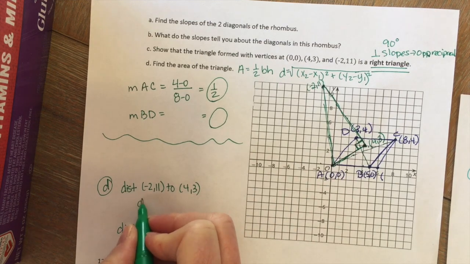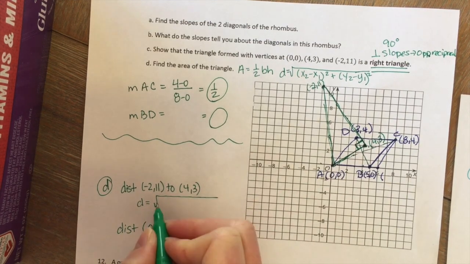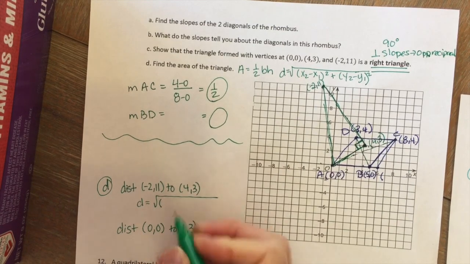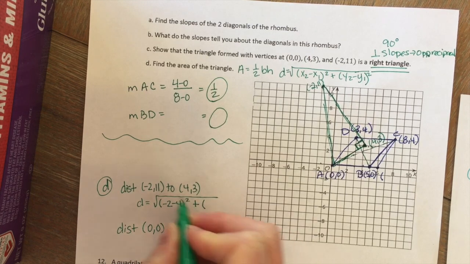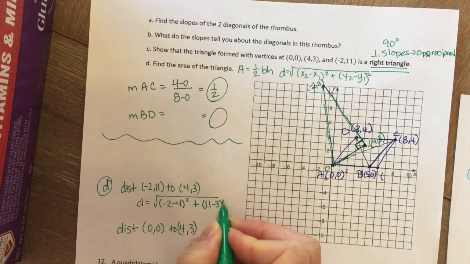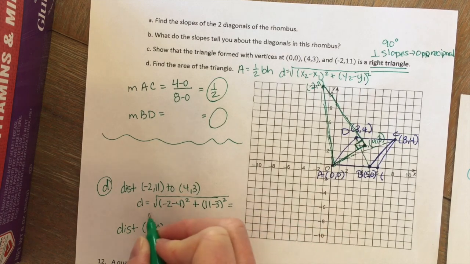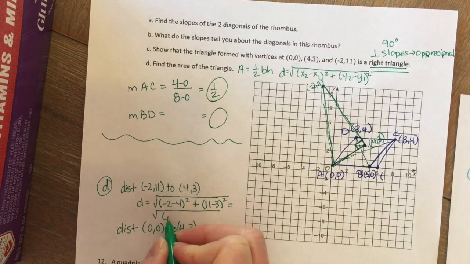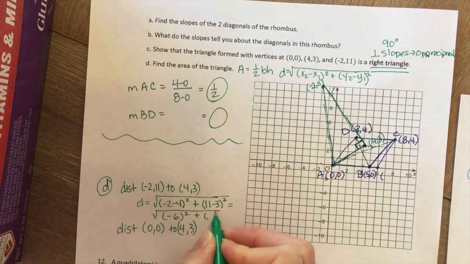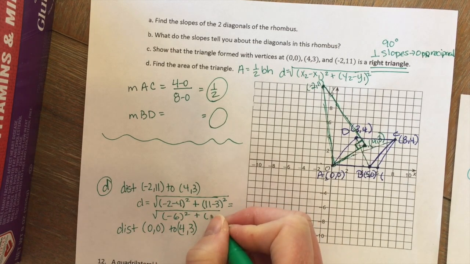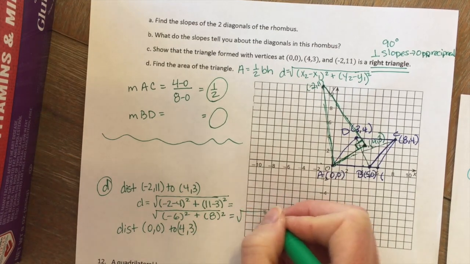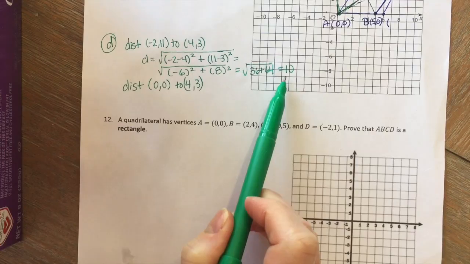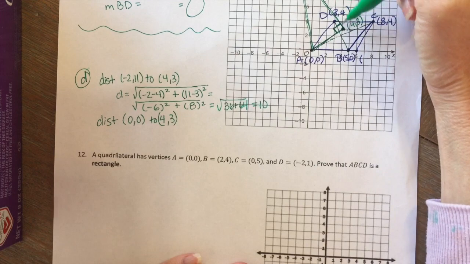So just a reminder of how to use the distance formula. The difference in my x's, it really doesn't matter which one you start with. The 2 or the 4 makes no difference because you're squaring them. And then 11 minus 3, squared. In this case, the square root of negative 6 squared plus 11 minus 3, which is 8, squared. I would need to get out my calculator and find the square root of 36 plus 64. We just found the longer side here to have a length of 10.